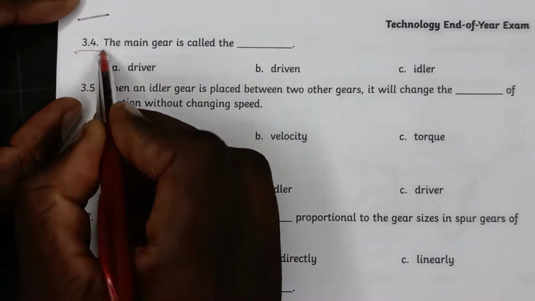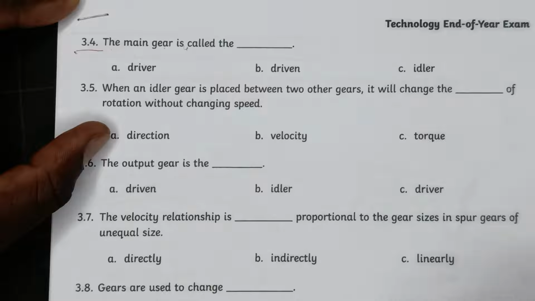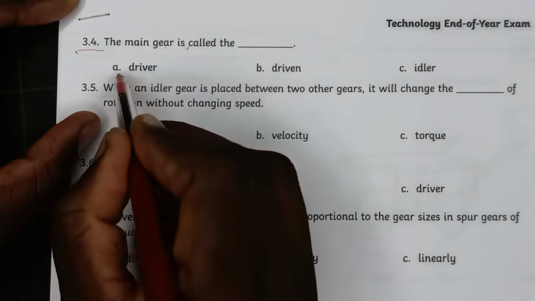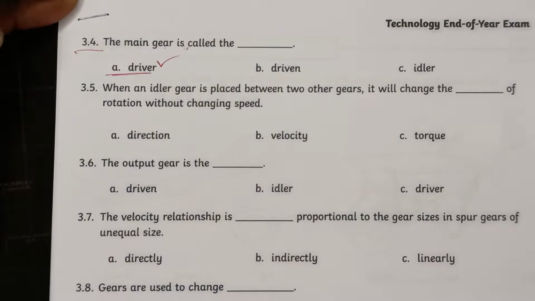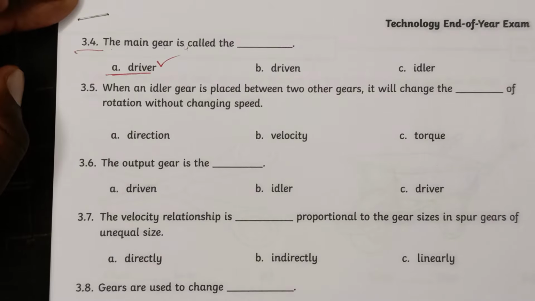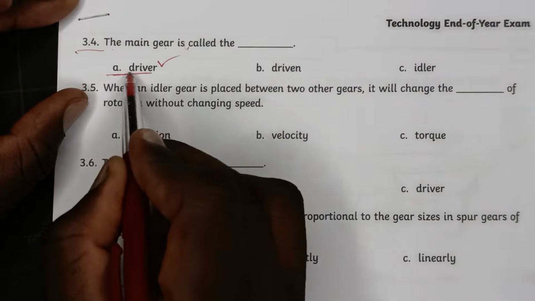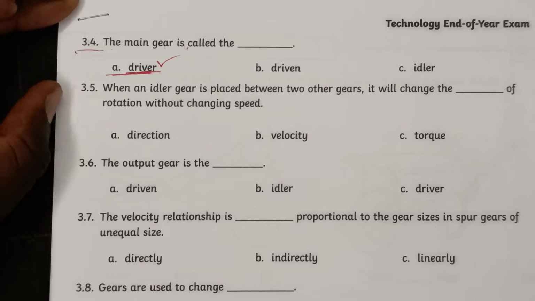All right, 3.4. The main gear is called what? We call it the driver. It is the driver. Remember, we spoke about it, the driver and the driven. You remember when I showed you. So this one is the main gear, the driver, the one that drives other gears.